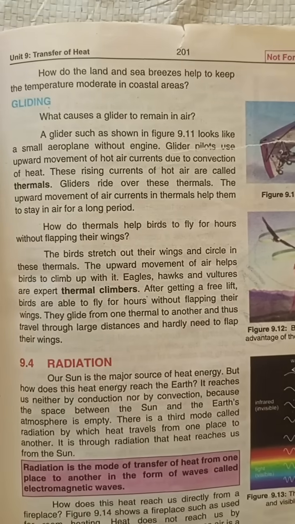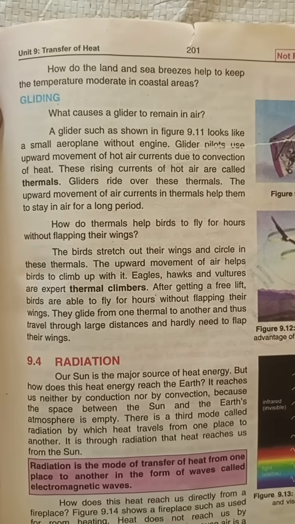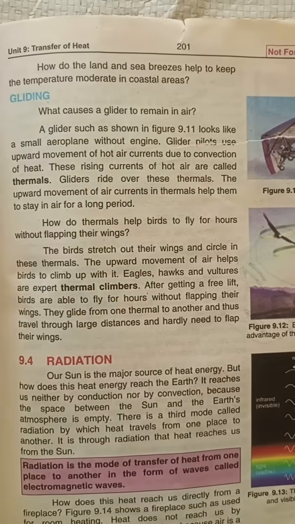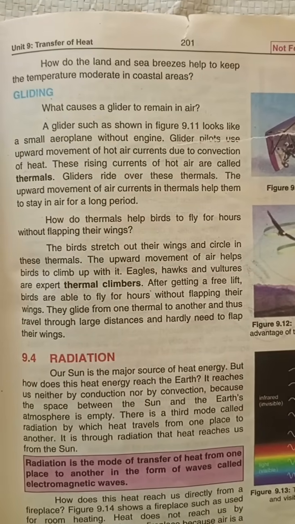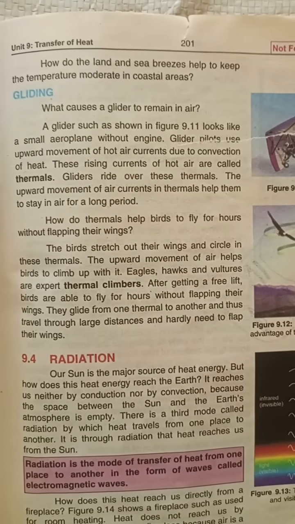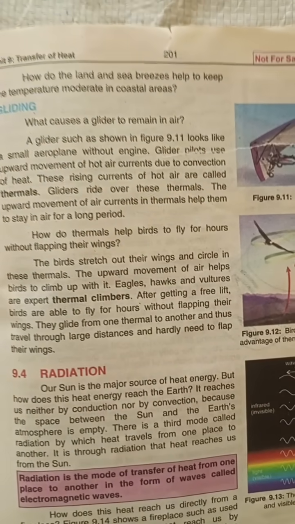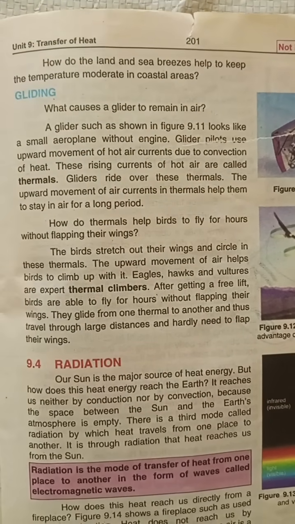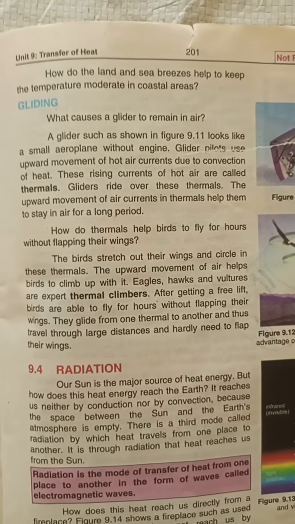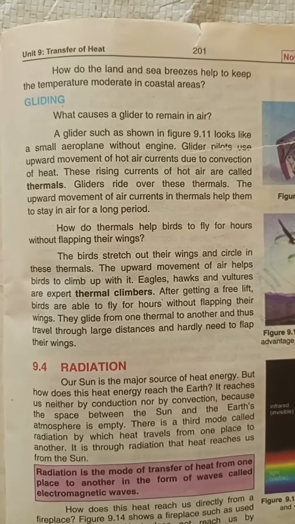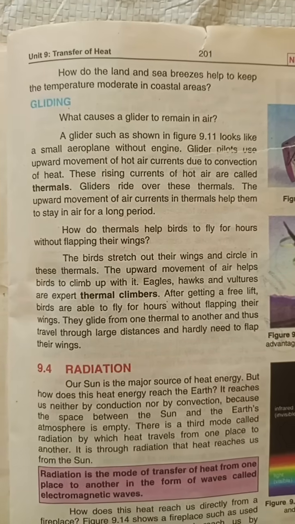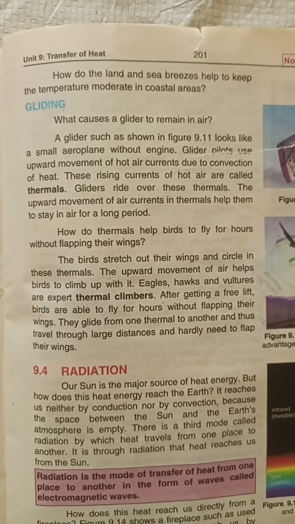Gliding. What causes a glider to remain in air? A glider looks like a small aeroplane without engine. Glider pilots use upward movement of hot air current due to convection of heat. These rising currents of hot air are called thermals. Gliders ride over these thermals. The upward movement of air currents in thermals helps them to stay in air for a long period. How do thermals help birds to fly for hours without flapping their wings?